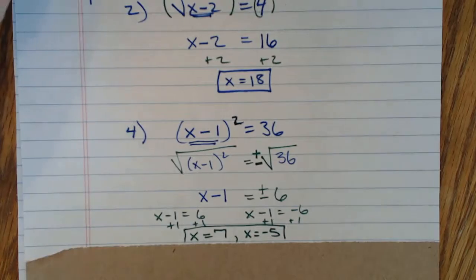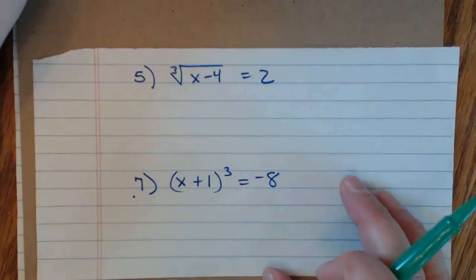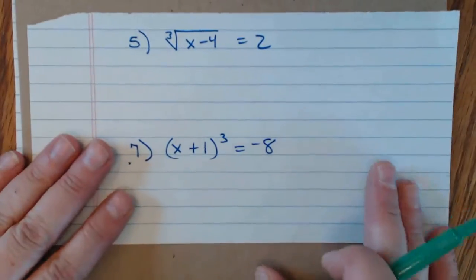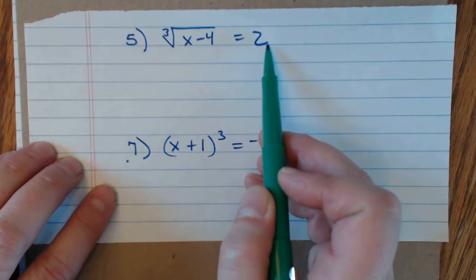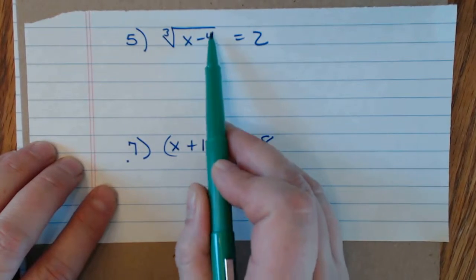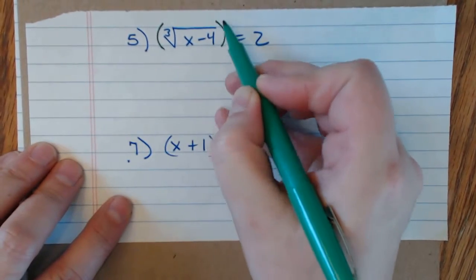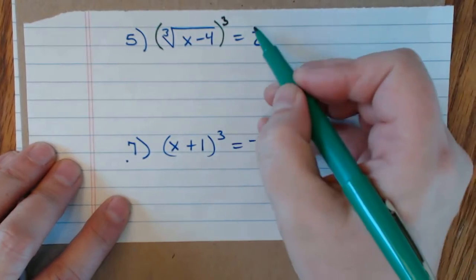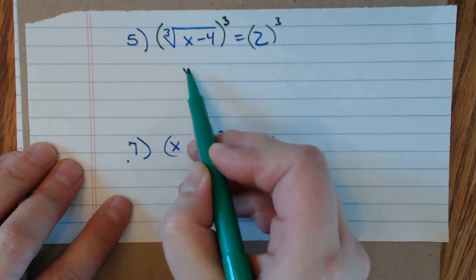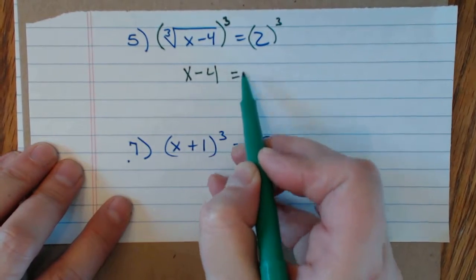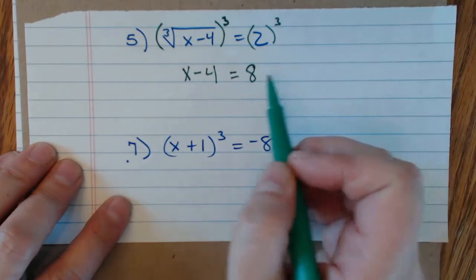I'm going to do 2 more problems from the homework, problems 5 and 7. On problem 5, I had the cube root of x minus 4 equals 2. Again, this is already isolated, so to undo cube root, I would do the inverse operation, which is cubing, taking it to the third power. And I have to do that to both sides. I end up with x minus 4 equals 2 cubed, which is 8. 2 times 2 times 2.